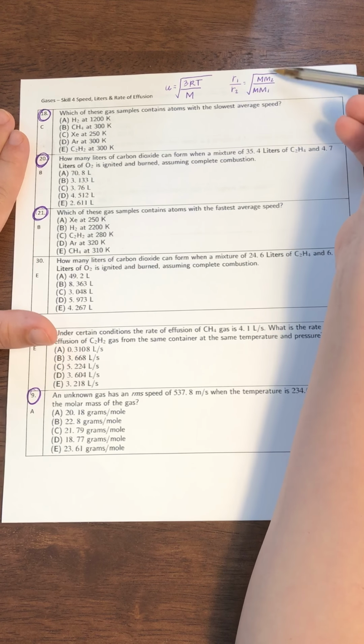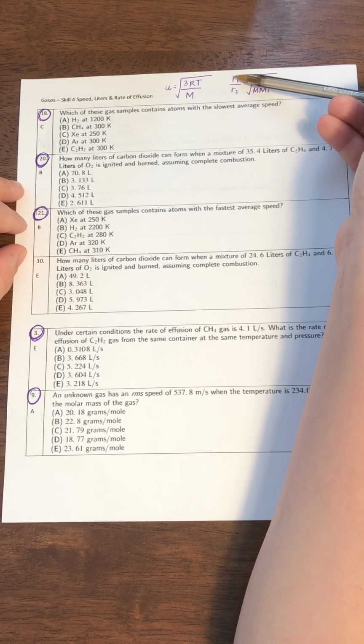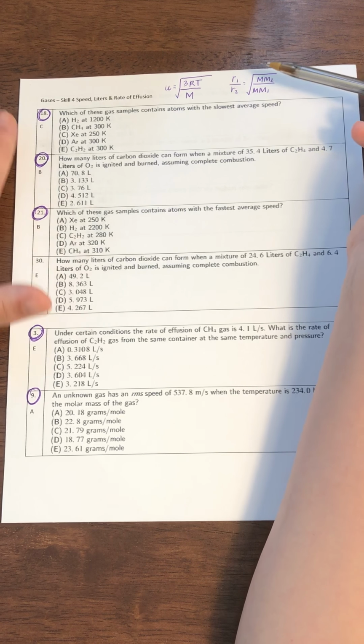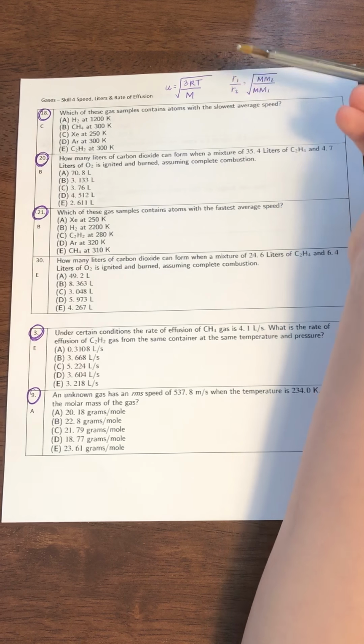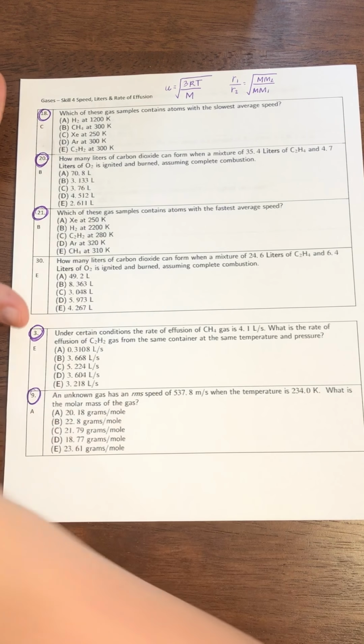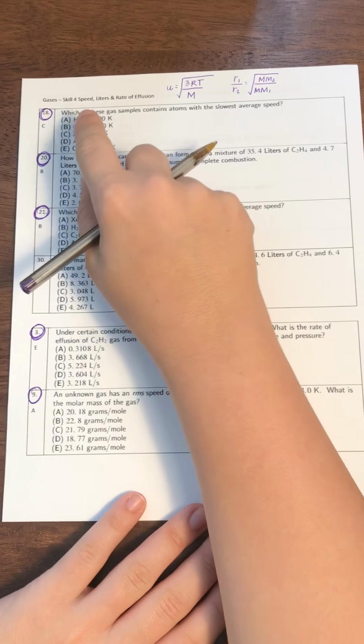Over here, this is when we have to compare rate of effusions for different gases. So rate of the first gas over the second equals molar mass of the second over the first, and then square root it. So these are the only two new formulas we'll be using in skill 4. You don't need to use a formula for every problem. Some of them you can just reason out. So let's go ahead and take a look at the first one.